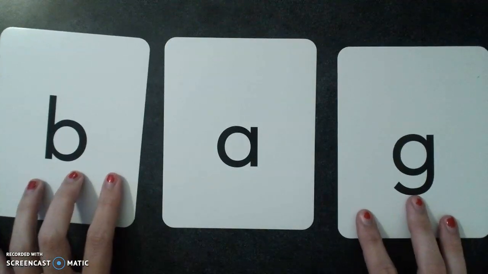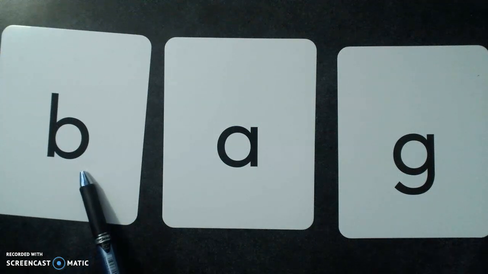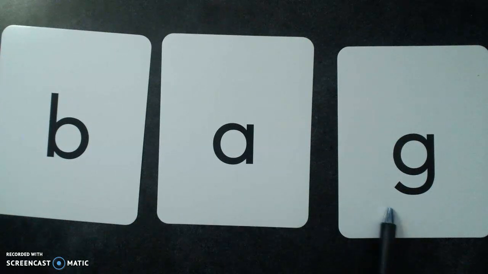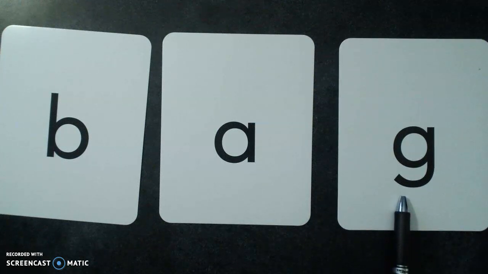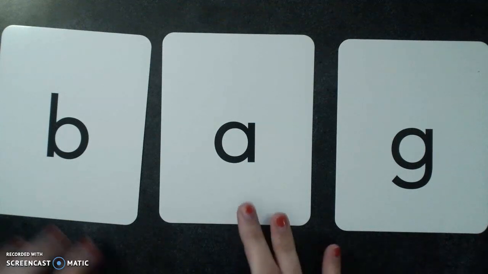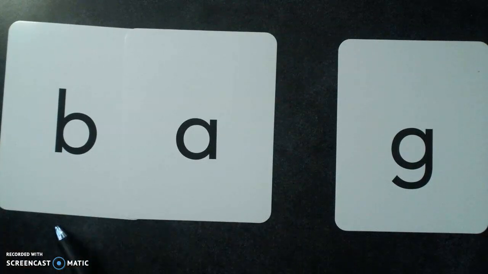All right, so we have the letter B that makes the B sound. We have the letter A, and it's the only vowel, and it's followed by another consonant, so it makes a short A sound. And then we have the letter G that makes the G sound. So we have B, A, G. Okay, let's blend these. B, A, bag.